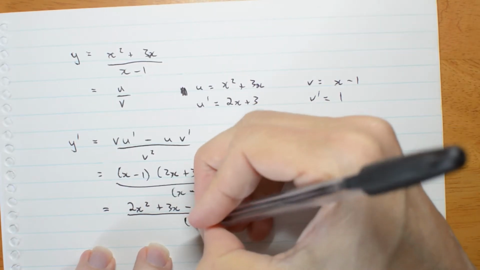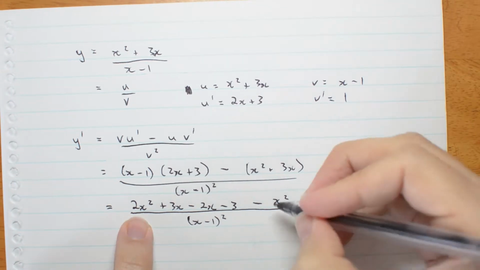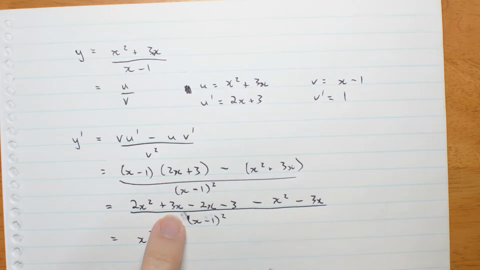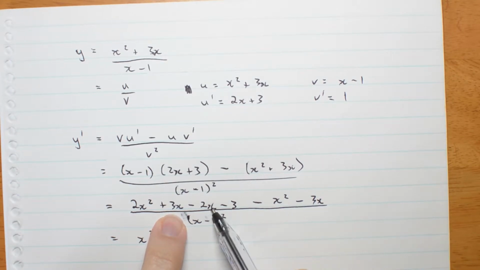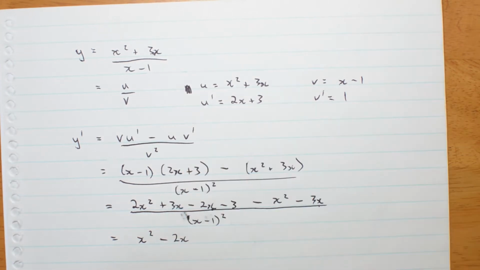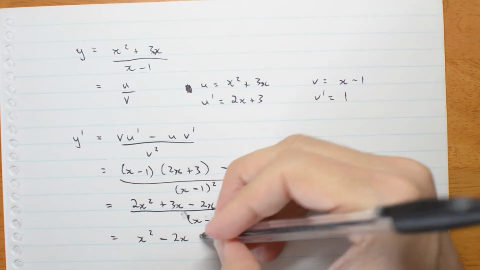All still over x minus 1 squared. 2x squared minus x squared is 1x squared. 3x, take 2x is 1x, take 3x is negative 2x. Negative 3, and that's all.